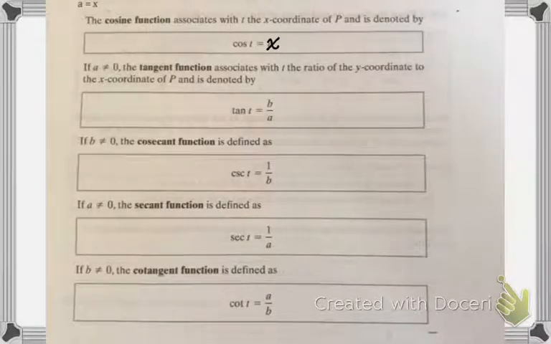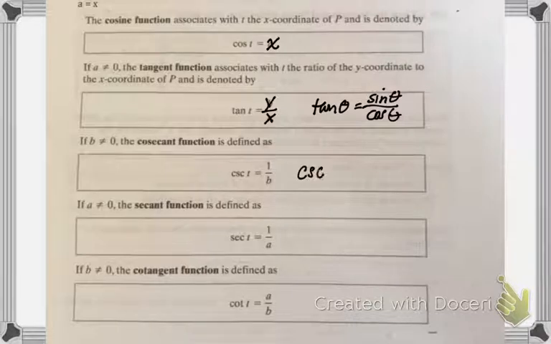Tangent by definition is sine over cosine. That's the identity. So therefore tangent is y over x. Cosecant by definition, or by identity, is 1 over sine theta. So this becomes 1 over y.